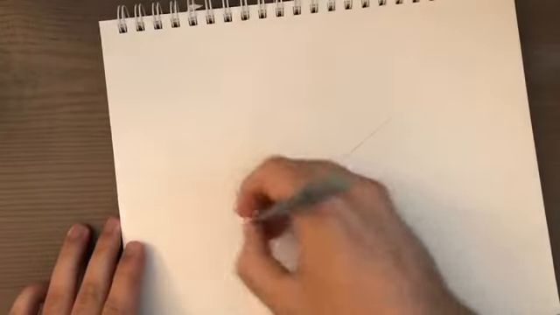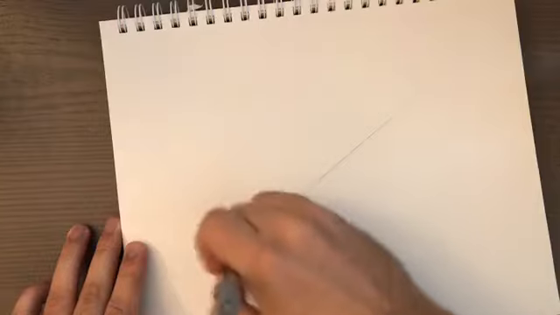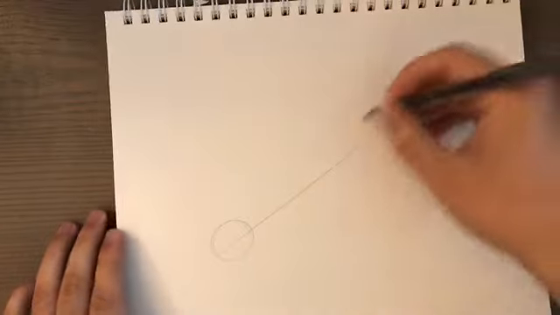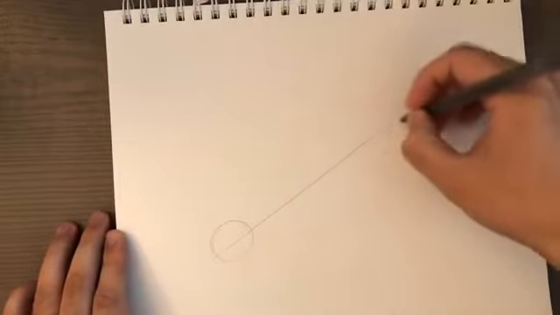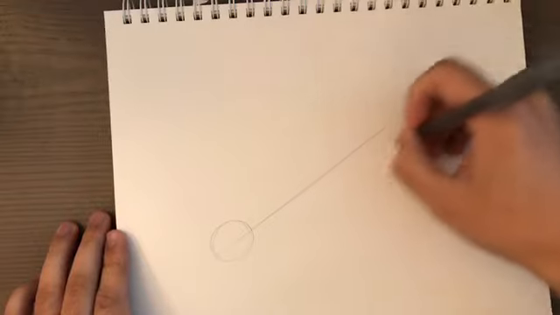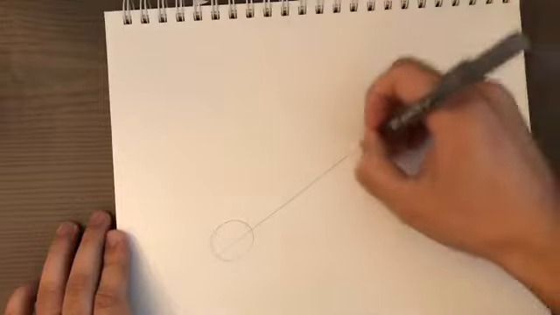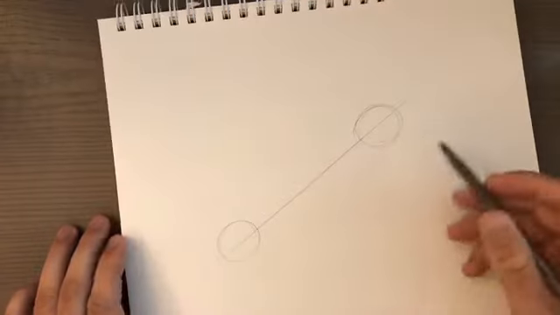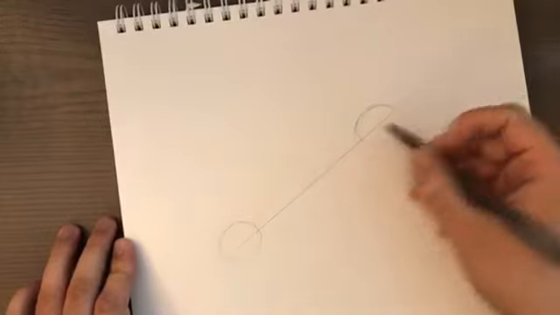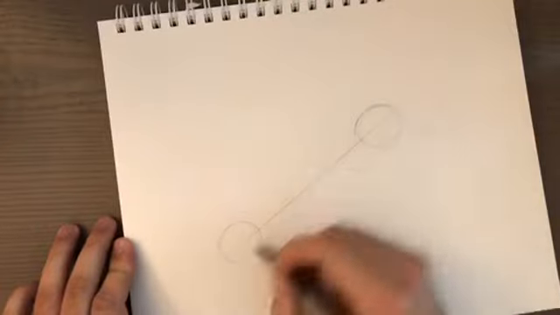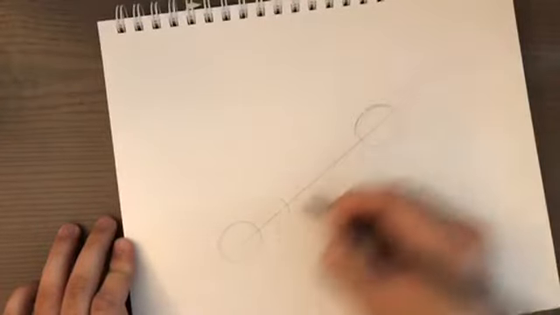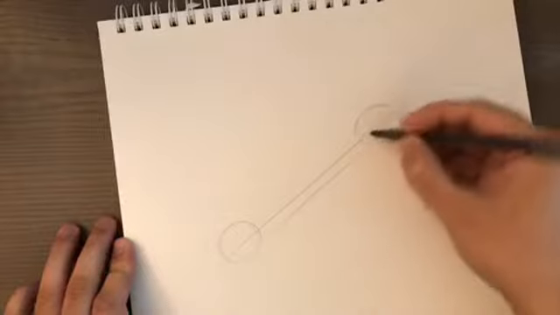And from here we can start to add some wheels, just really light, just to get the wheelbase. There we go. I want the rear to be a bit beefier than the front. And I'm gonna connect these.